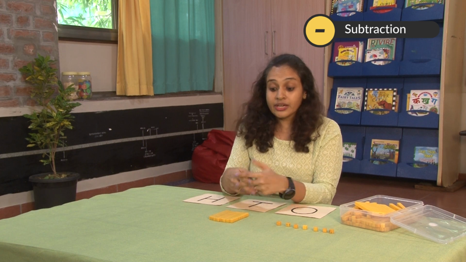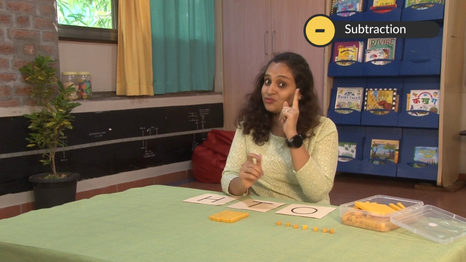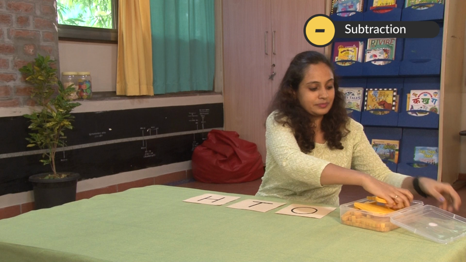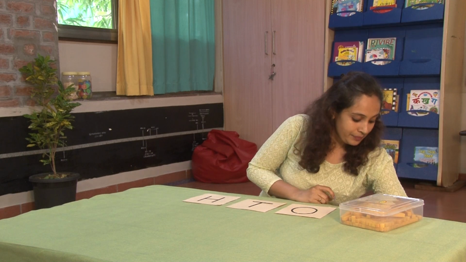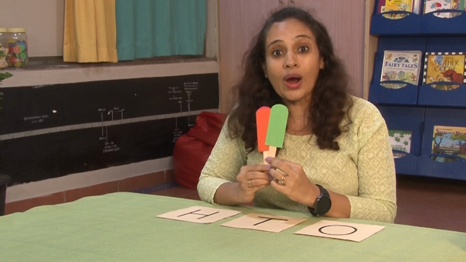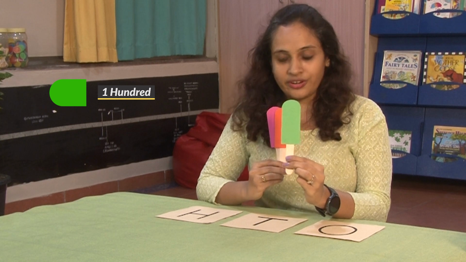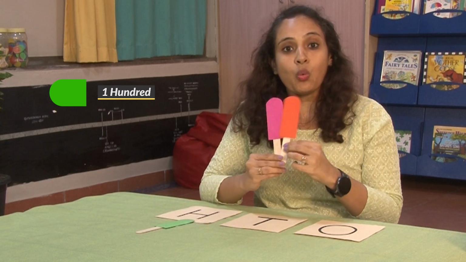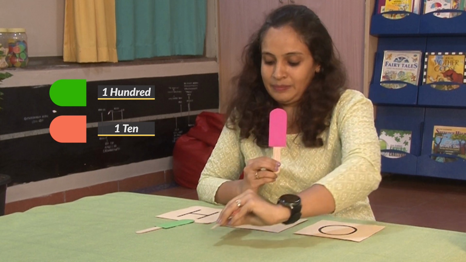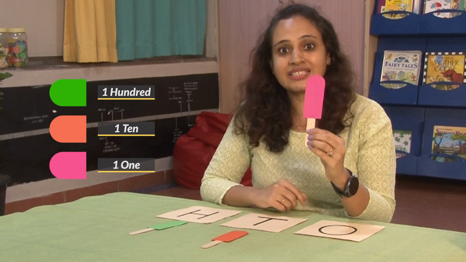Now you must be wondering, if you don't have these manipulatives, what shall we do? For that I have a strategy. Let's see that. Okay. So suppose you have colorful candies. I would say one green candy represents 100. One orange candy represents 10. And one pink candy represents 1.